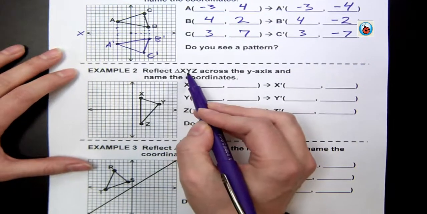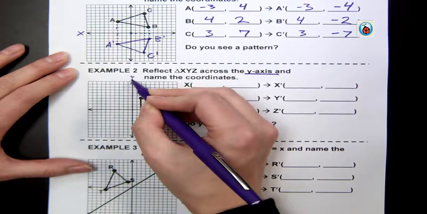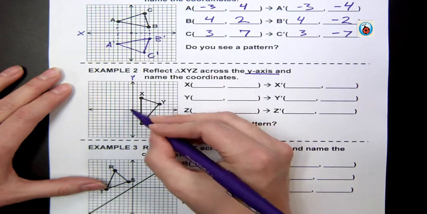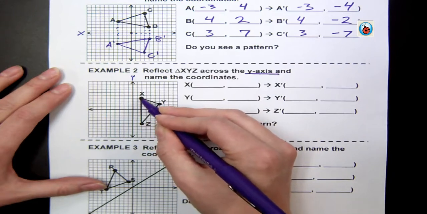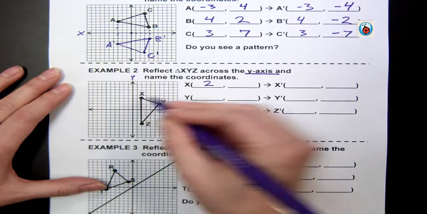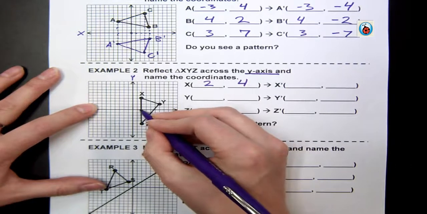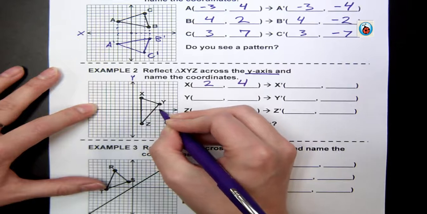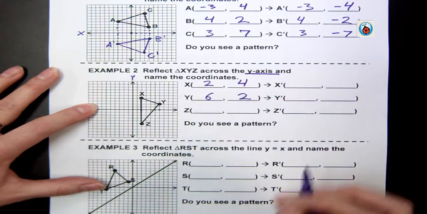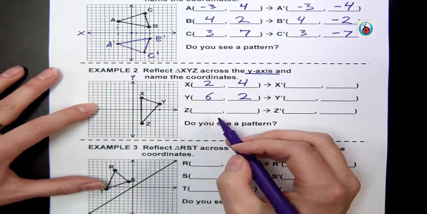This time we're reflecting x, y, z across the y-axis. So this is our y-axis, our up and down one. And again, we're going to label our points first. So x is +2 and up 1, 2, 3, 4. Y is +1, 2, 3, 4, 5, 6, and up 2. On your own paper, go ahead and fill in the coordinates for Z.